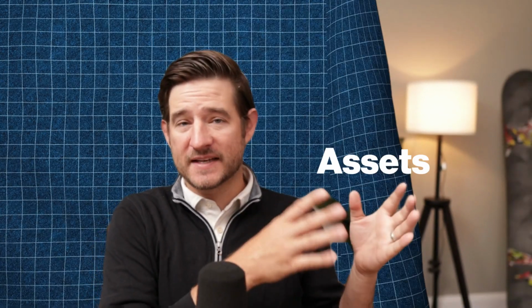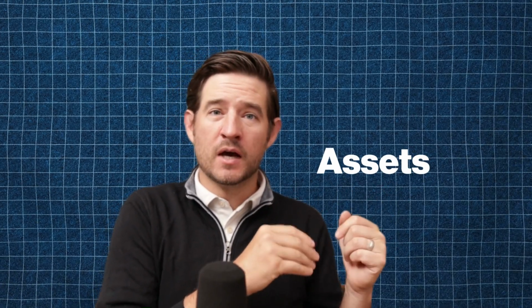All right, so first up, a trust fund. What is it and how can we utilize it? So a trust fund, in the most simple terms, is where you take assets that are in your individual name, you put them into an entity known as a trust, and they're for the benefit of someone else.